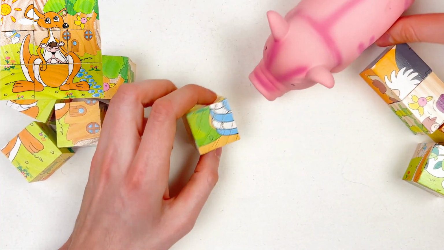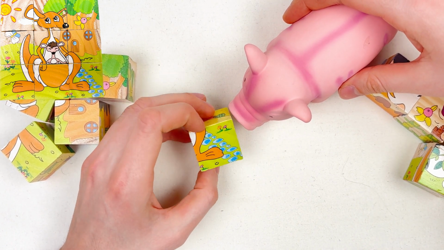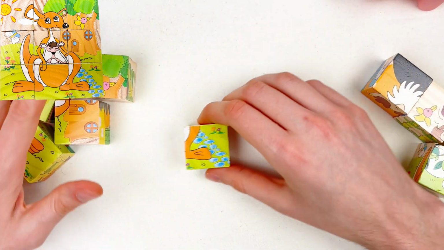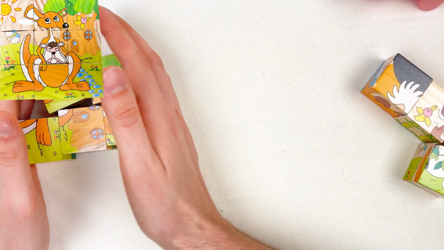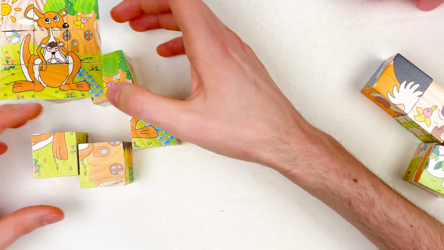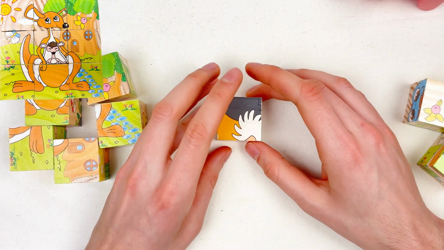And next one, Mr. Pig gonna help us. Okay. Which one? This one, Mr. Pig? Yes, we found another puzzle piece. Amazing. So we already found 1, 2, 3, 4, and 5. Great. And let's take the next one.